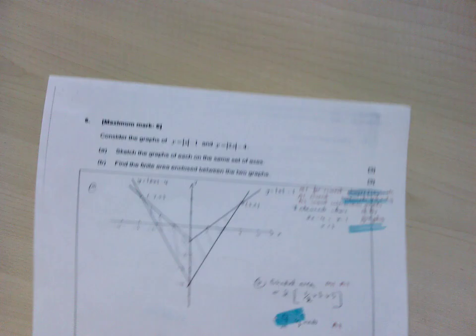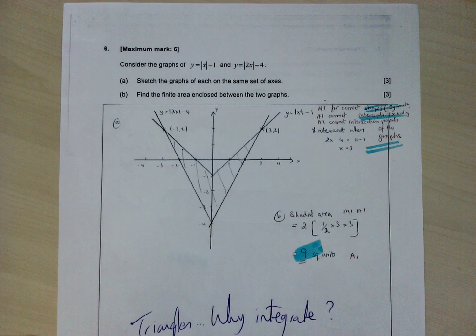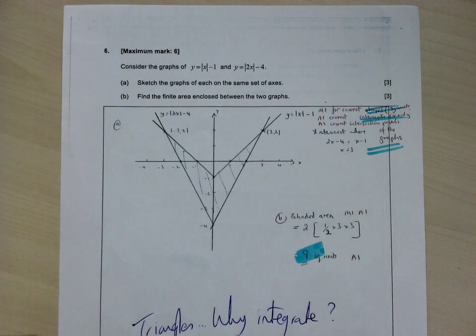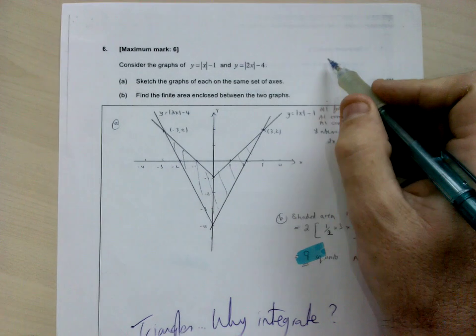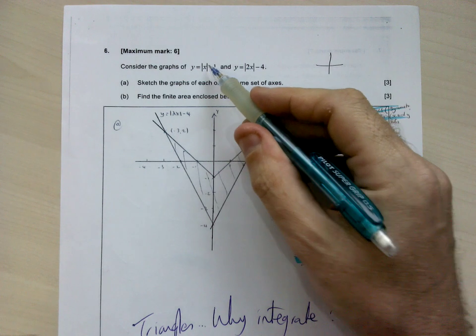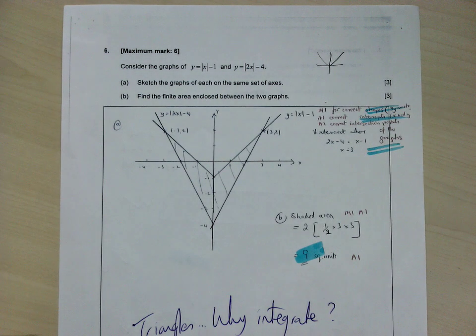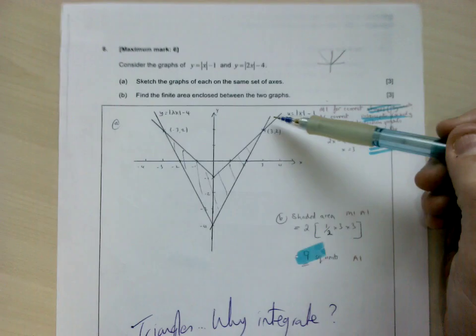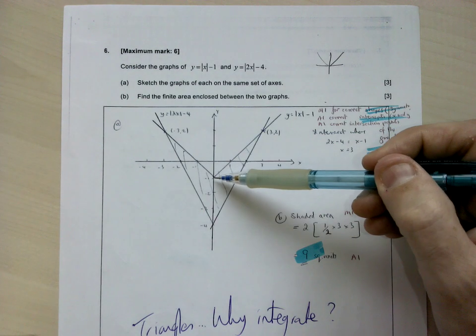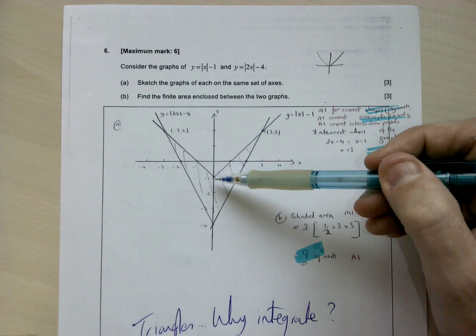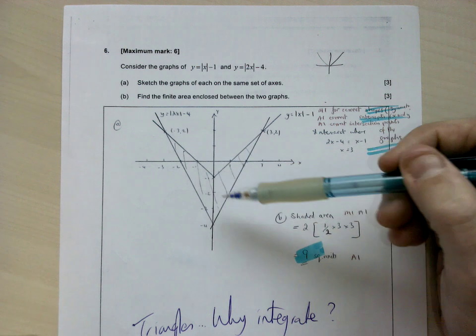Question number 6 was the absolute value functions. I know that if I sketch the absolute value of x, I get this. So the absolute value of x minus 1 is just that graph translated 1 down, parallel to the y-axis.